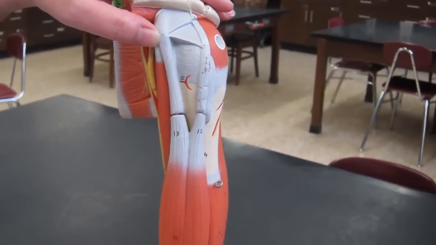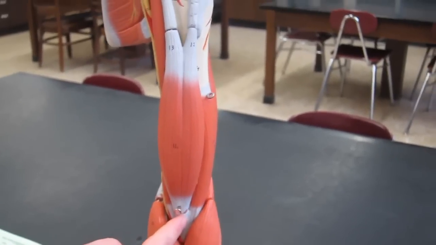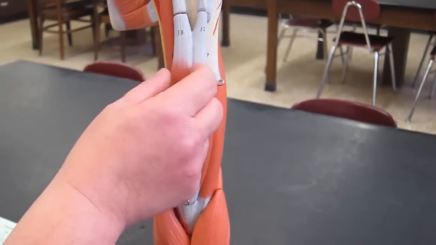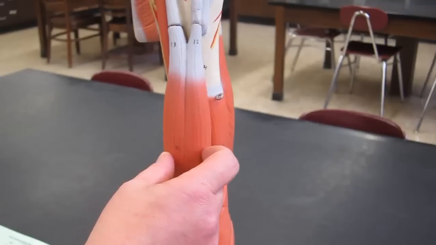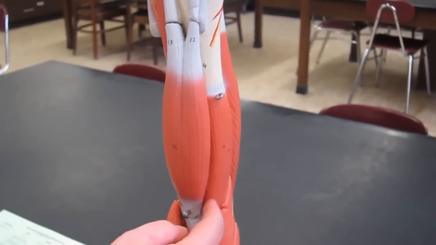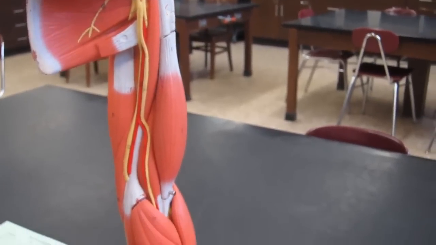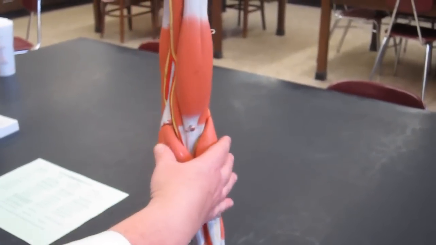The insertion of the biceps brachii, both heads have a common insertion on the radial tuberosity. So we have the radial tuberosity being pulled by the biceps brachii. We have the coronoid process being pulled by the brachialis. So when those two muscles contract, that's a nice strong stimulus for us to get flexion at our elbow.